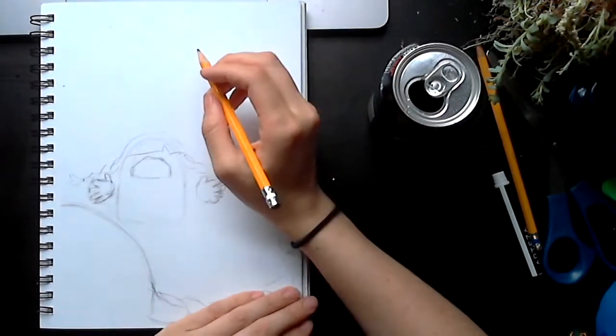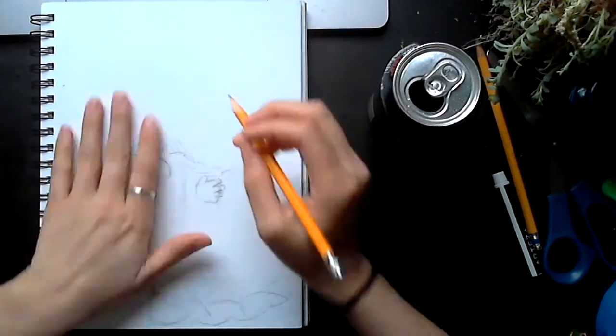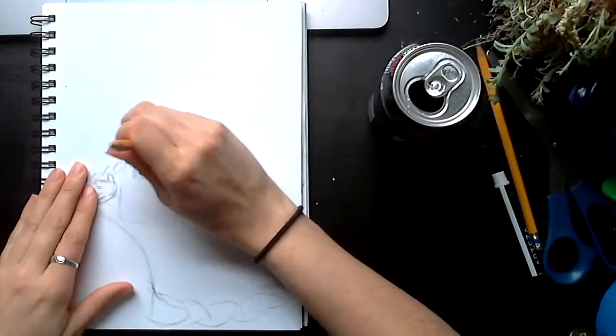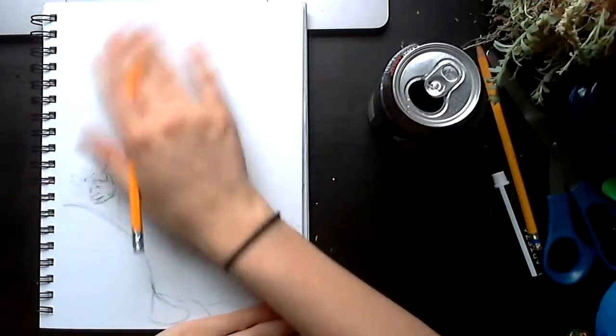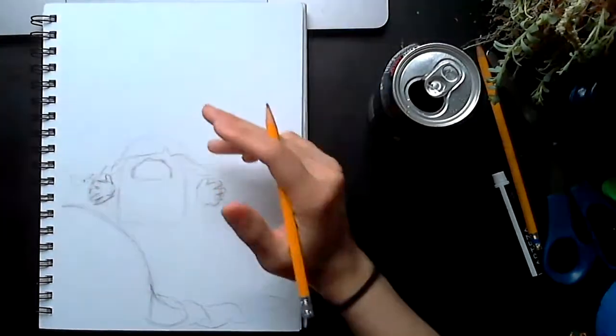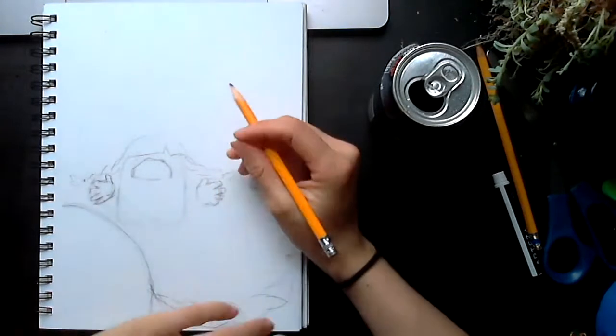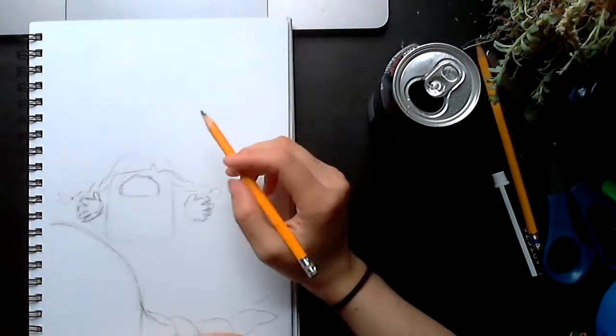Hello, Livy. Hello, hello, hello. Good to see you. We are just getting going on our penciling. I lost my mechanical pencil, so it's not as precise as I'd like it, but that's okay. We use what we got, right?